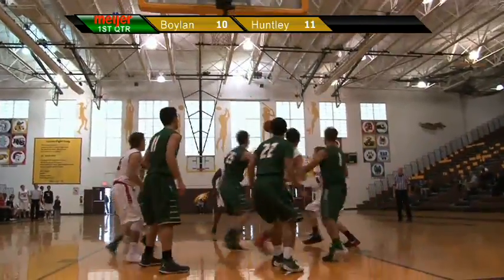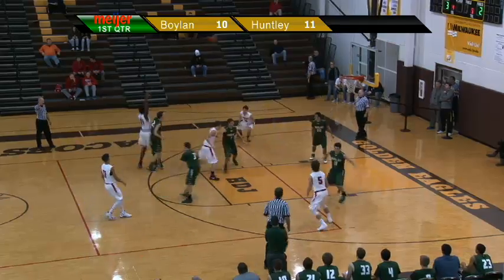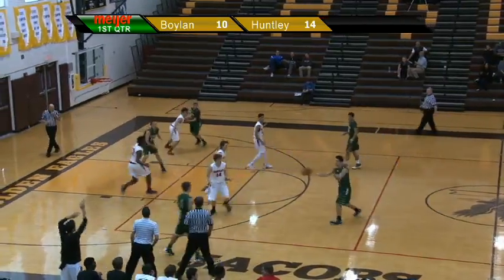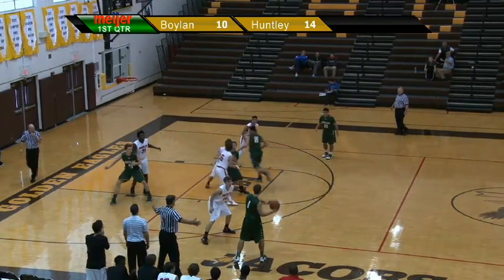The layup is no good. Battle for it. It's kept alive by the Raiders. Now the 3 is good. Nice shot by the post player from the outside. Now with 2:07 left in the first quarter, it's 11-10. They're extending the lead there for Huntley.